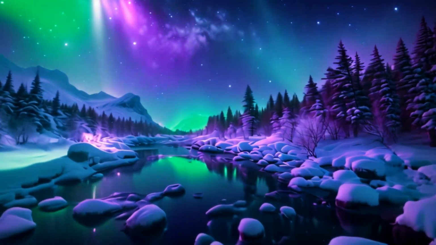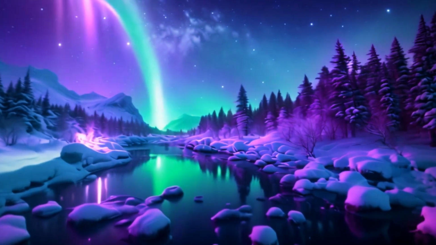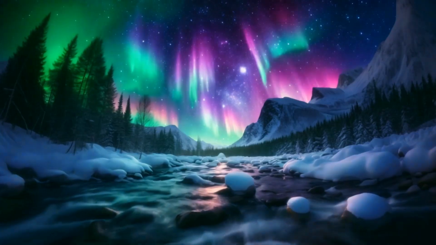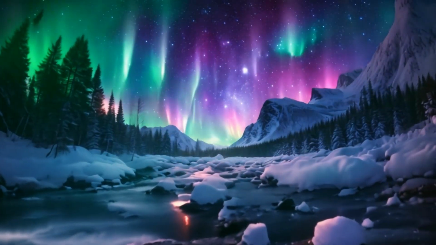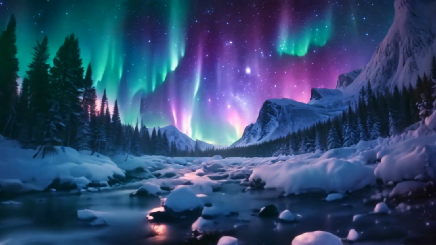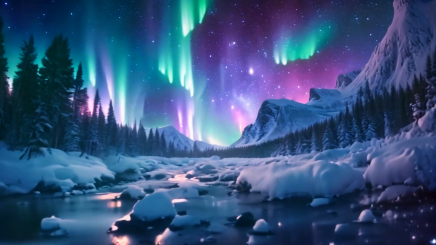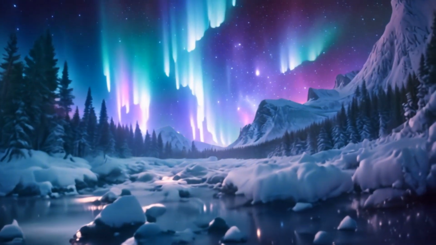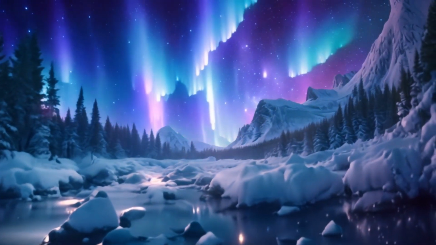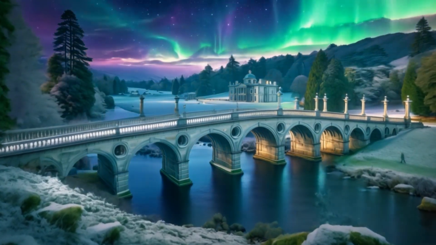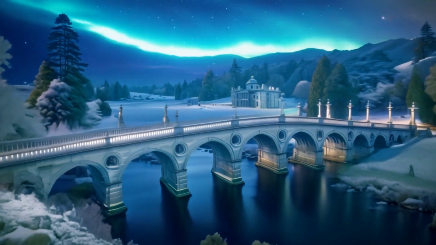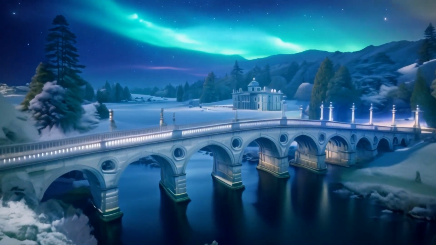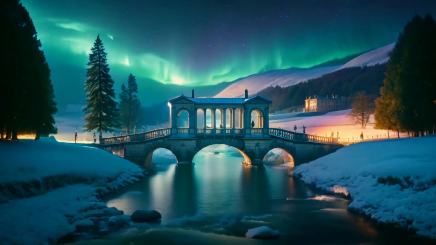The intensity and patterns of the Aurora Borealis are influenced by the level of solar activity and the orientation of the Earth's magnetic field. During periods of high solar activity, with more charged particles streaming from the Sun, the auroras can be brighter and extend further from the poles. Watching the ethereal and dynamic displays of the Aurora Borealis is a popular attraction in Arctic regions like Alaska, Canada, Greenland, Iceland, northern Scandinavia, and Siberia.